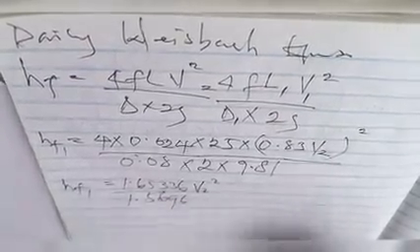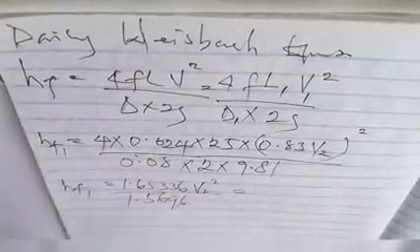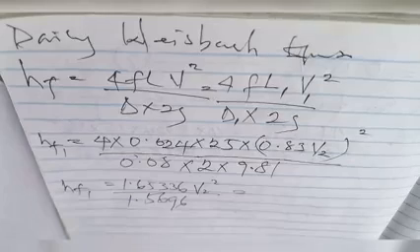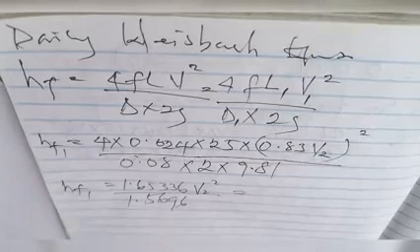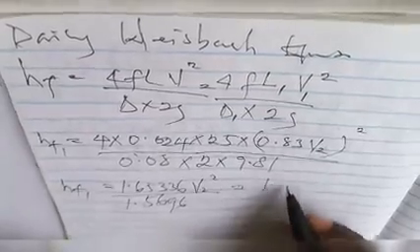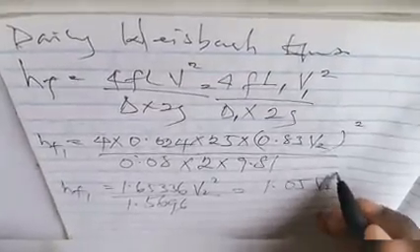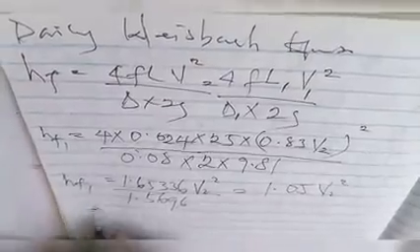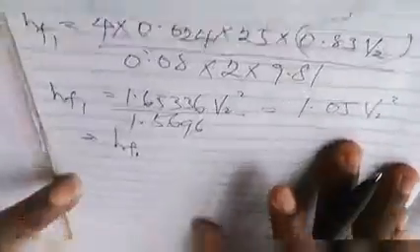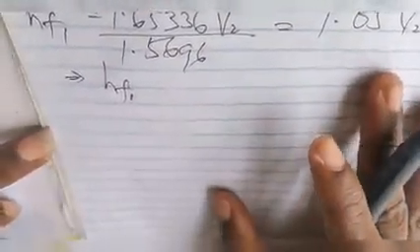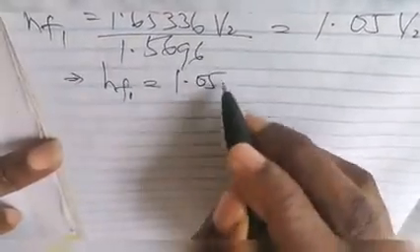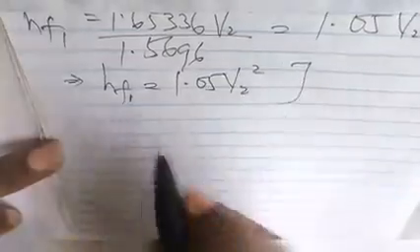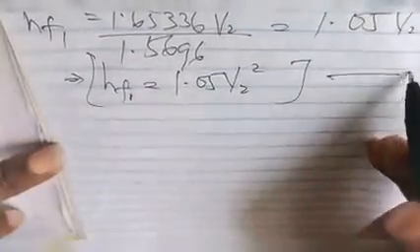5696. So let's divide together now. So 1.65336 divided by answer gives us 1.05 approximately V2 all squared. So this means that the head loss due to friction in pipe 1 is equal to 1.05 V2 squared. So you keep this equation aside, call this equation 2.